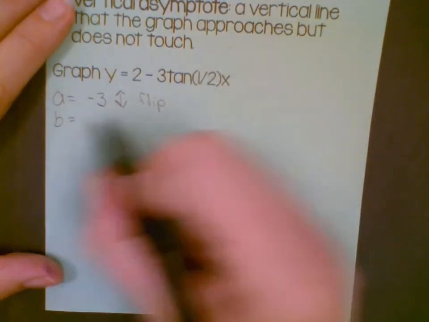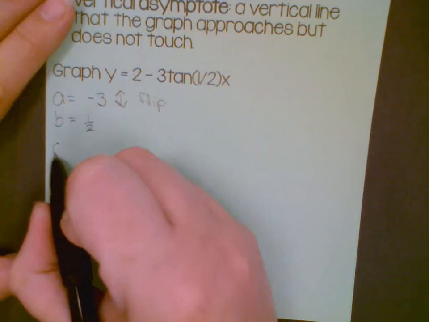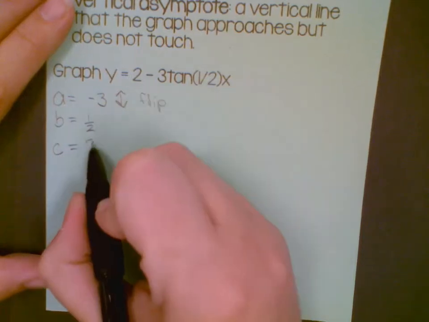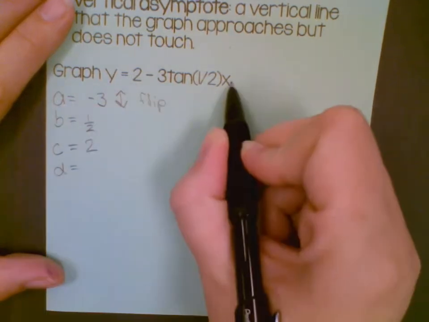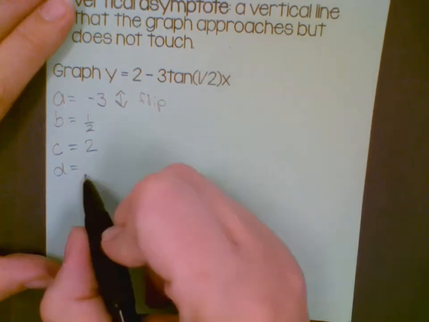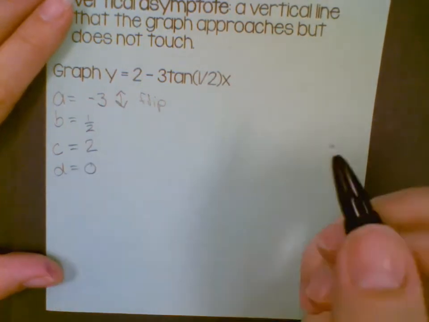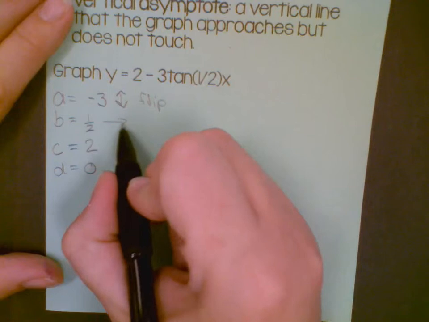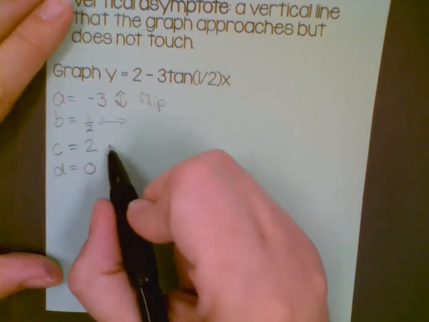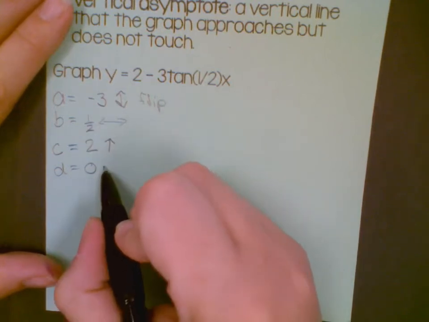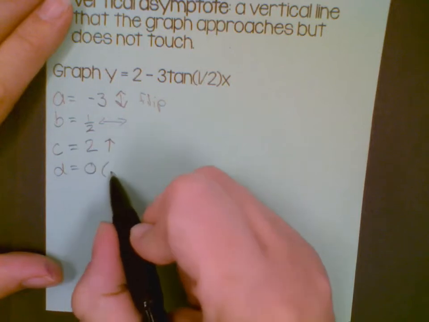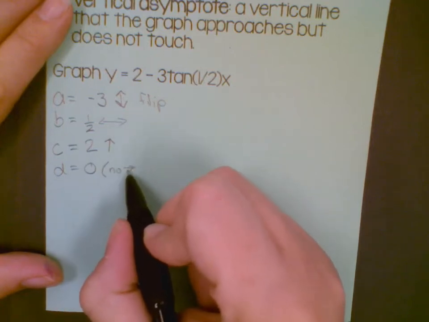Our b is 1/2. Our c is 2. And there's nothing being subtracted with this x or added, so our shift is 0. So our b is our horizontal stretch, our c is our vertical shift, and our d is our horizontal shift. So we have no horizontal shift.